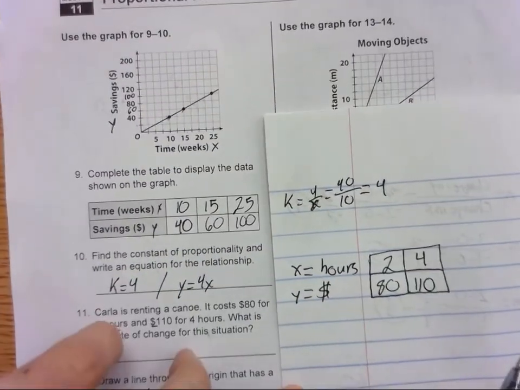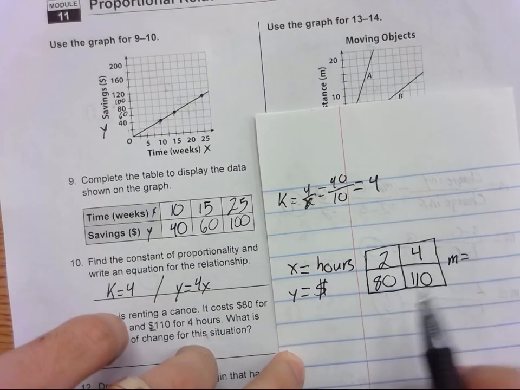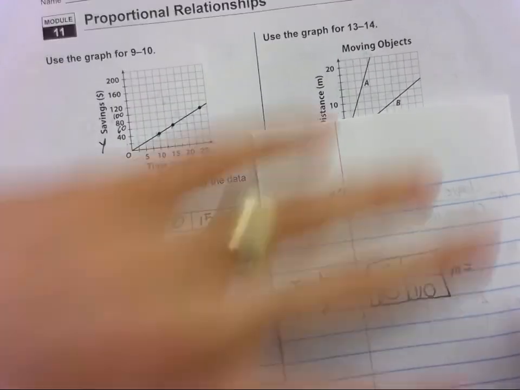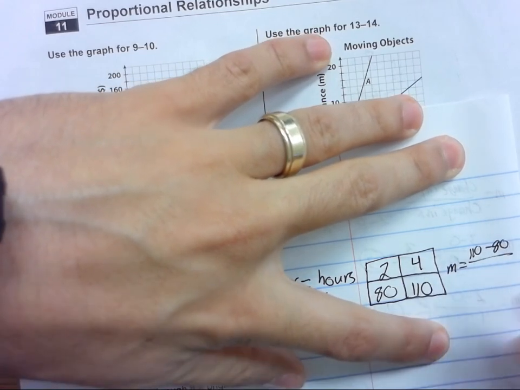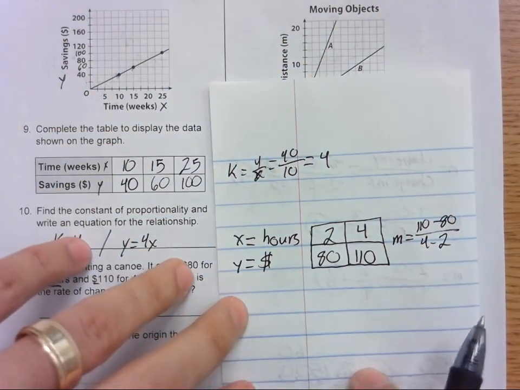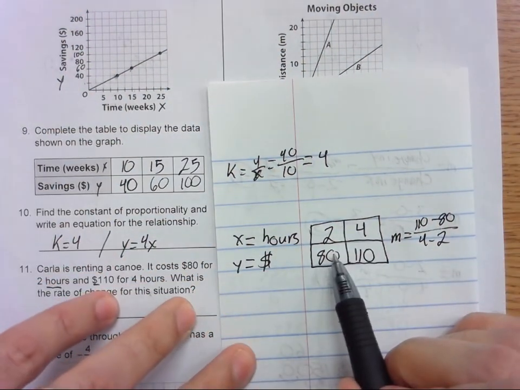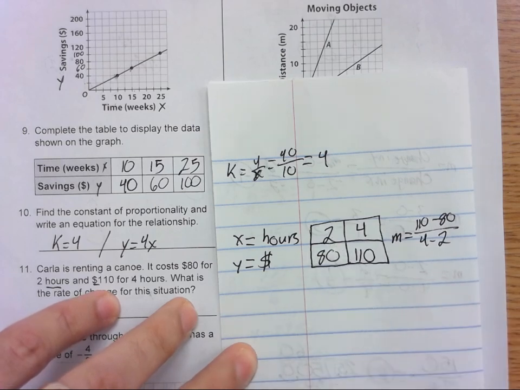The rate of change is our slope, which is change in Y. What's the change here? This would be 110 minus 80 over the change in X, 4 minus 2. Now initially we would think that, hey, if it's $80 for 2 hours, each hour is $40. That's not the case here.